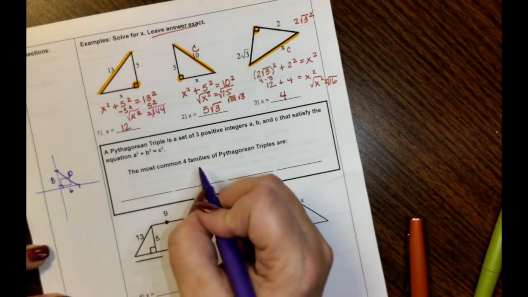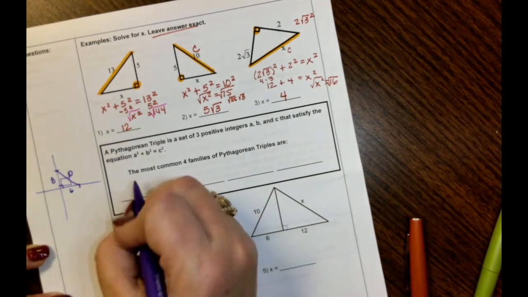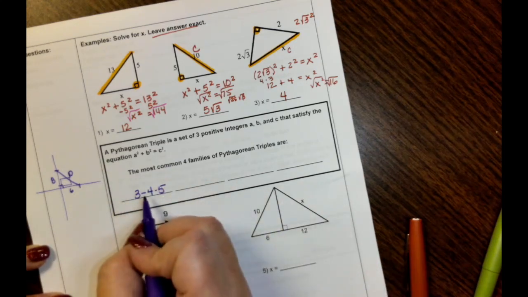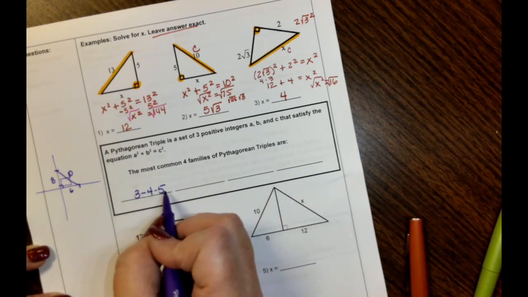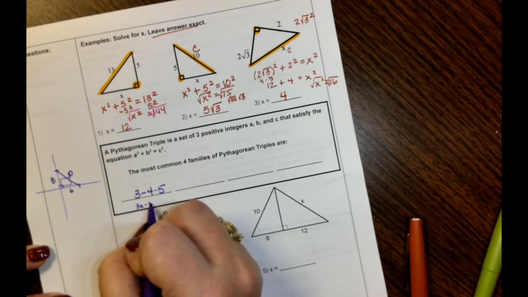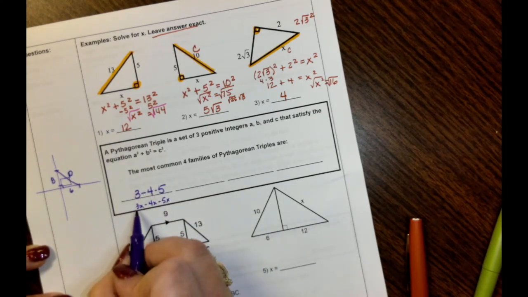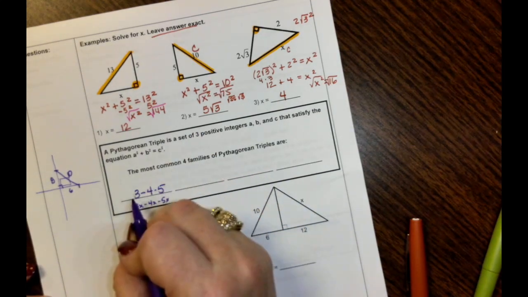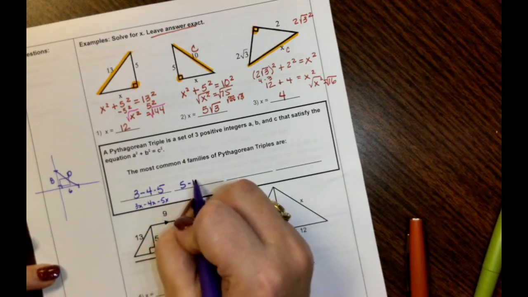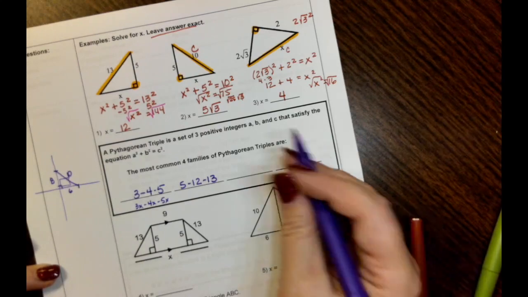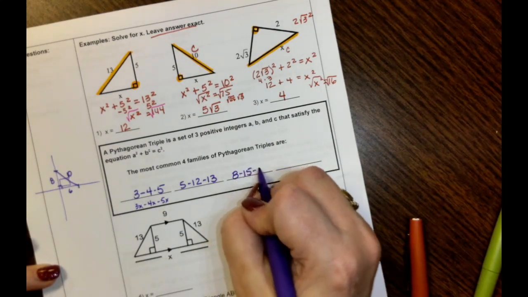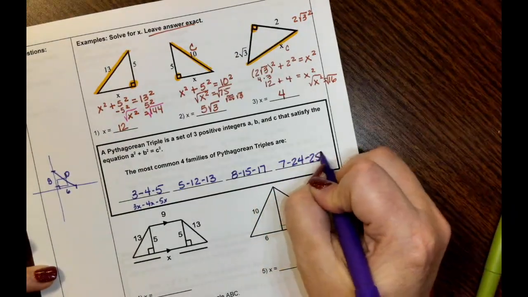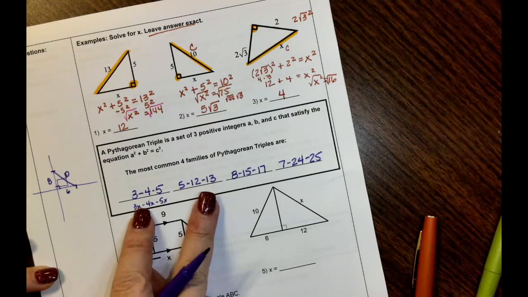Now, the most common families that we use in Pythagorean triples are 3, 4, and 5, or any multiple of that. So 6, 8, 10. 3 times 2, 4 times 2, 5 times 2. So that would also be your 3x, 4x, or 5x. So 9, 12, 15. Those are all multiples of your Pythagorean triples. So we have a 3, 4, 5, a 5, 12, 13 triple, an 8, 15, 17 triple, and a 7, 24, 25. I would say these two right here are the most common of all the ones that we use.